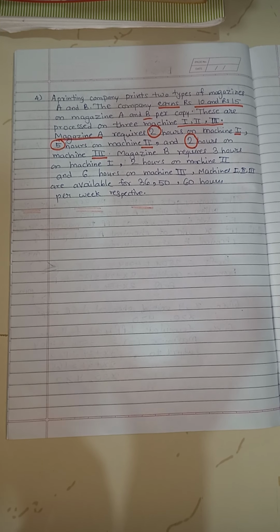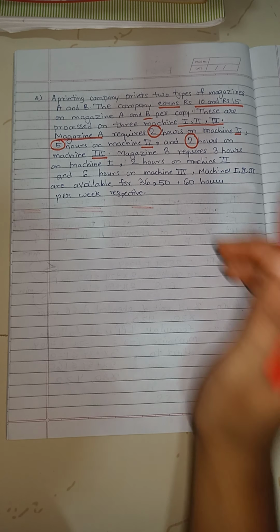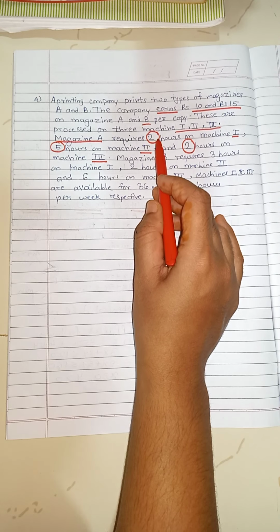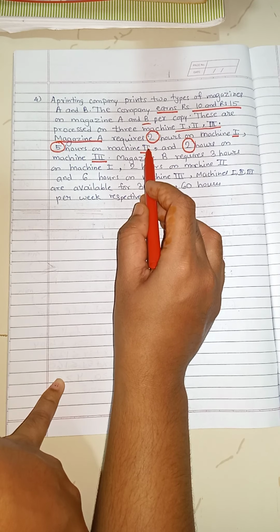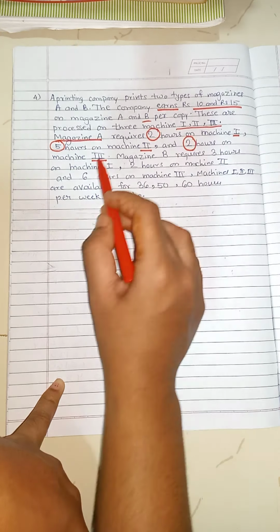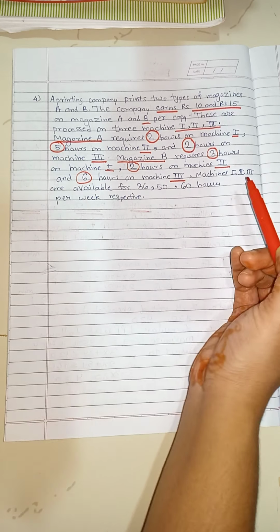Magazine B requires 3 hours on machine 1, 2 hours on machine 2, 6 hours on machine 3.